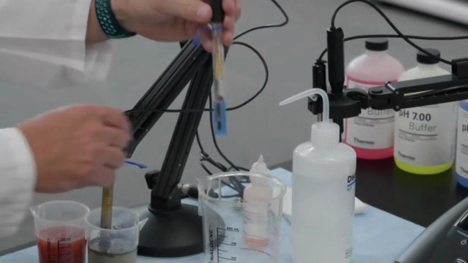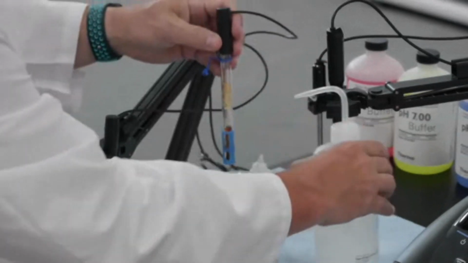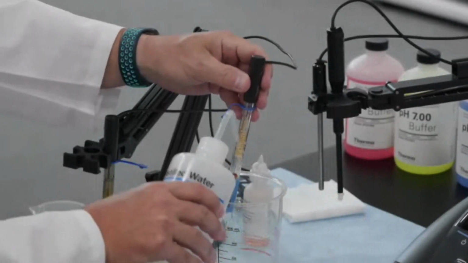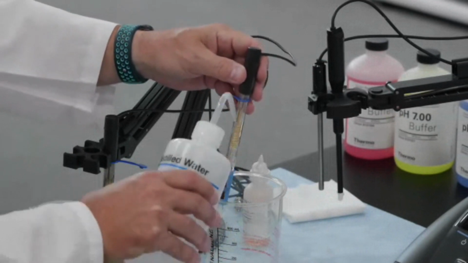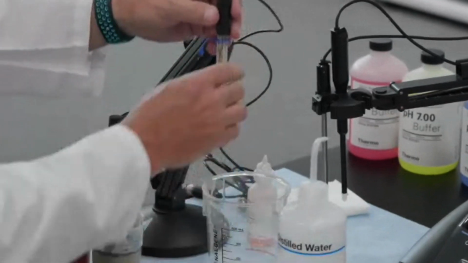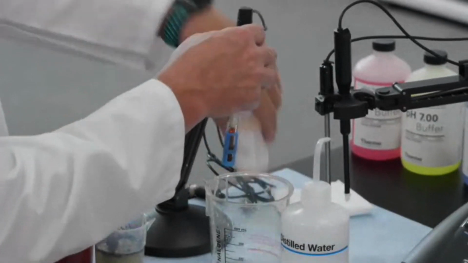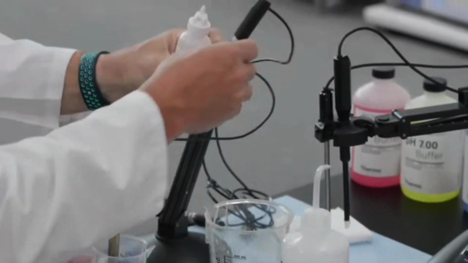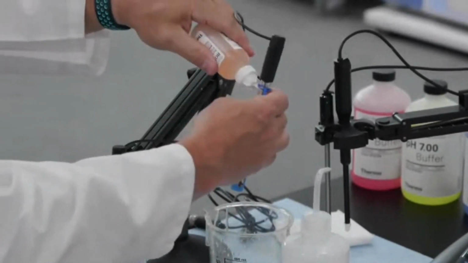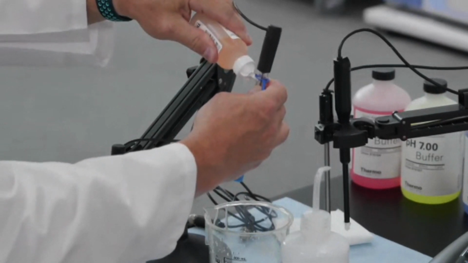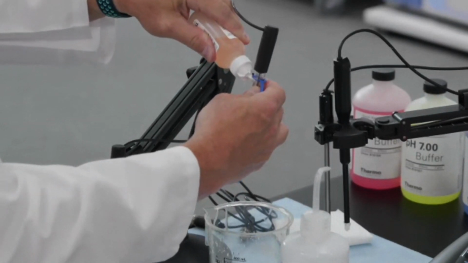It's as simple as that. And then to measure, we'll rinse the electrode off and refill it for our next sample measurement.